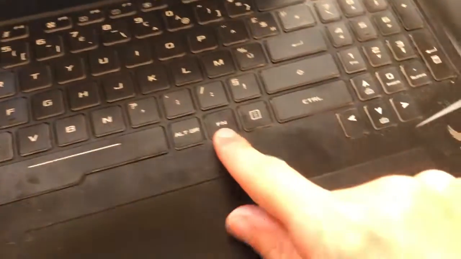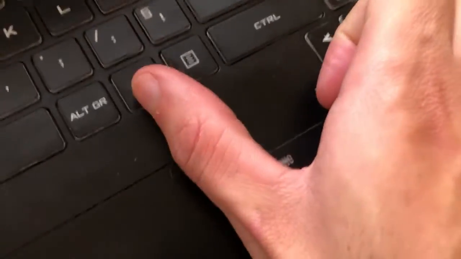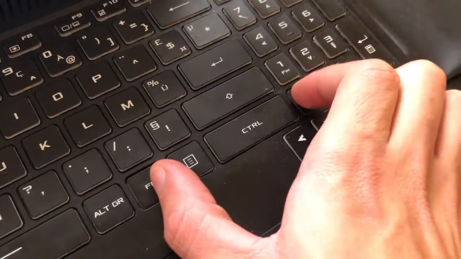Okay, so what you want to do, guys, let me start with gaming laptops. If you have a gaming laptop, you want to click Fn, as you can see here, Fn. At the same time you want to click on the up key, as you can see here, Fn and up key. And as you can see here, the keyboard light has turned on.